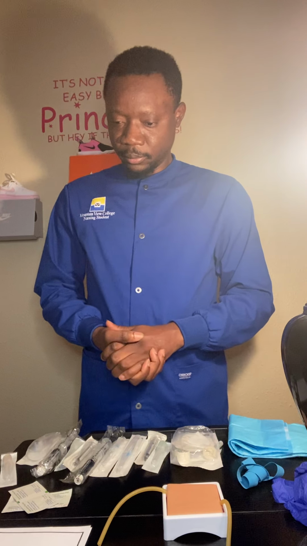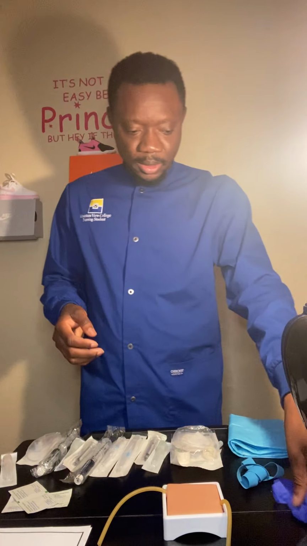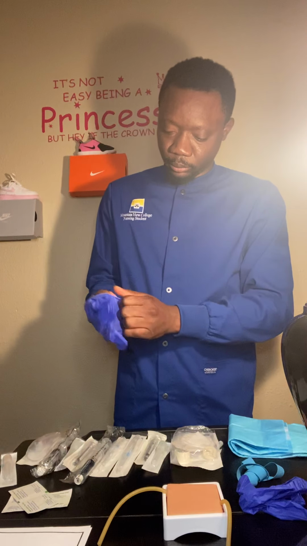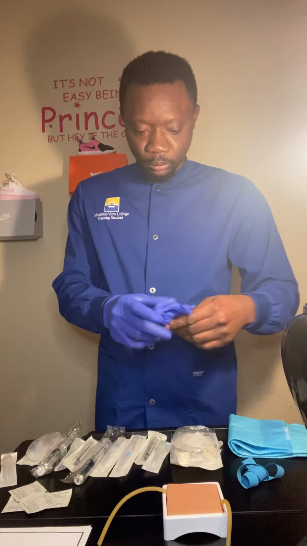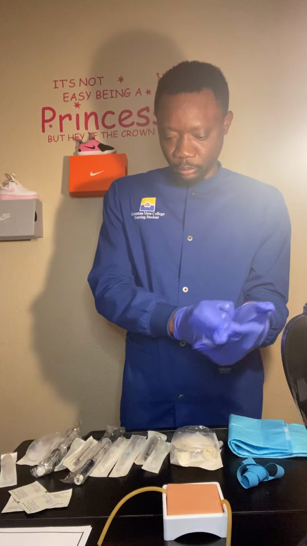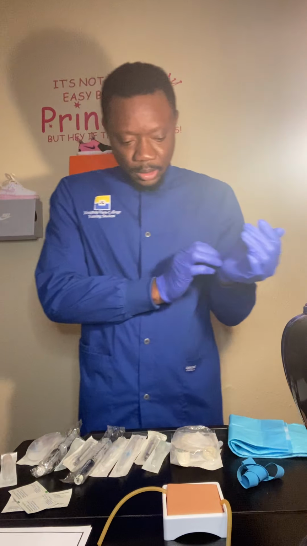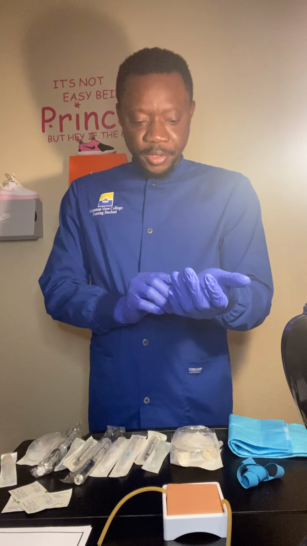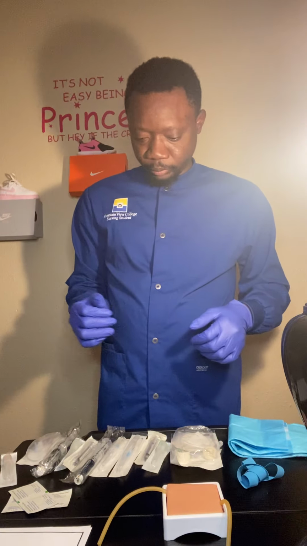So I'll make sure that the area I want to start the IV is good and looks healthy before I start, and then I'll perform my hand hygiene, and then I'll put on my gloves. So I'll leave the patient bed at my waistline for easy maneuvering.